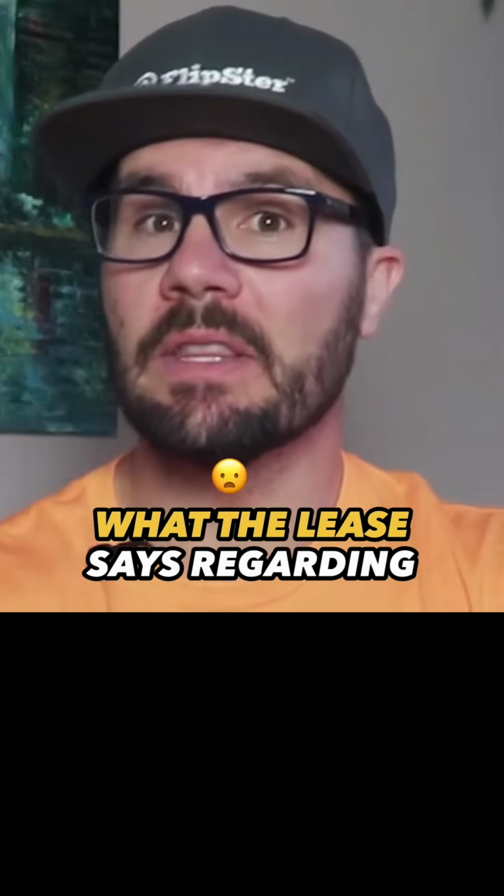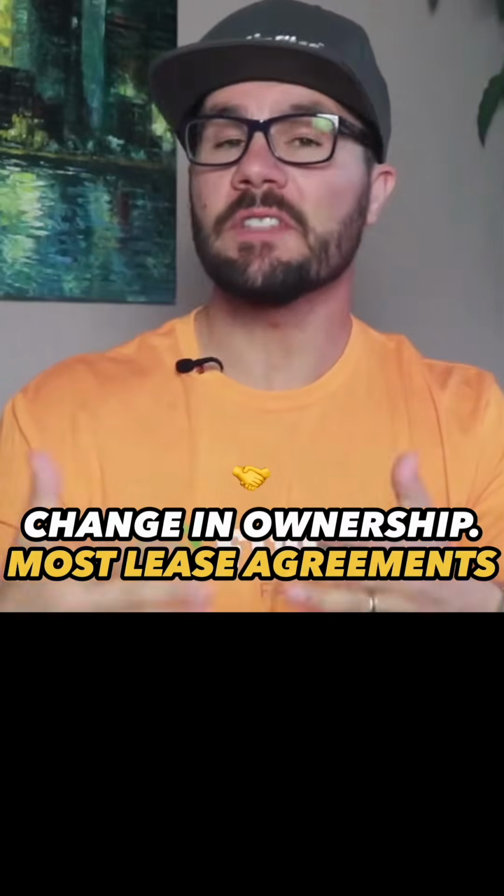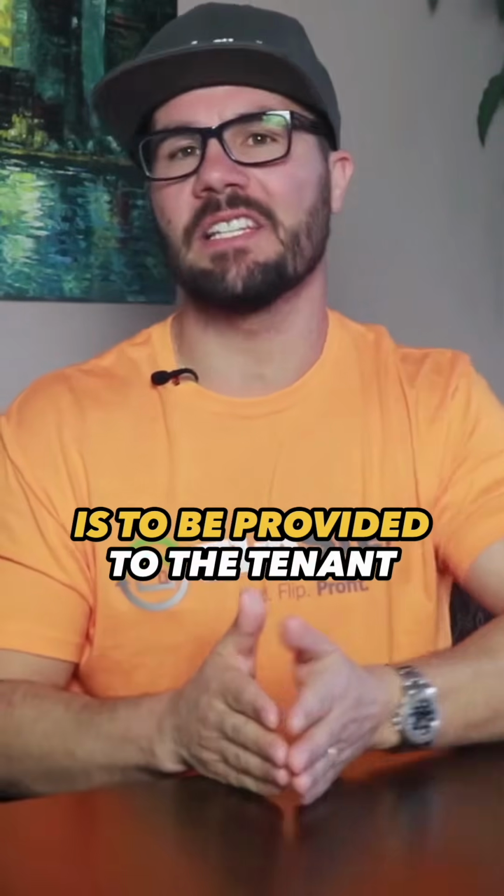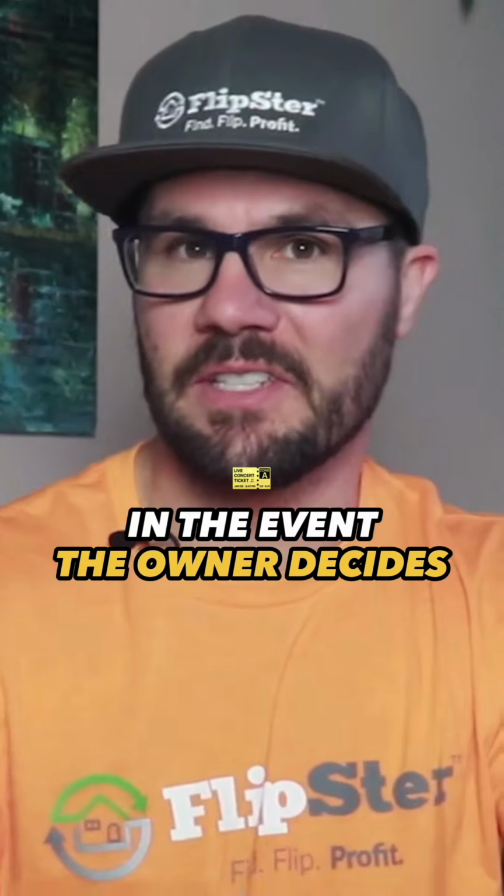Step number 2 is to see what the lease says regarding change in ownership. Most lease agreements spell out how much notice is to be provided to the tenant in the event the owner decides to sell the property.